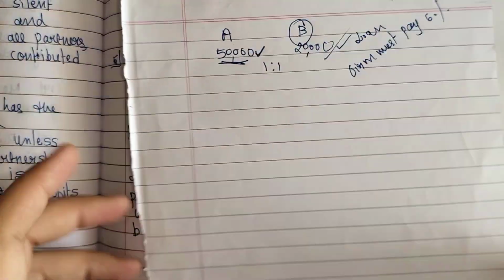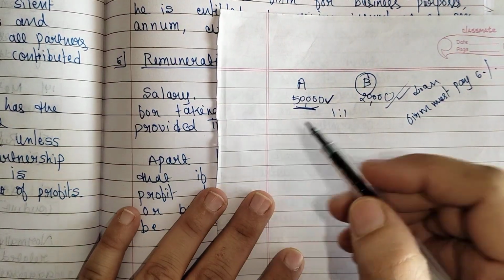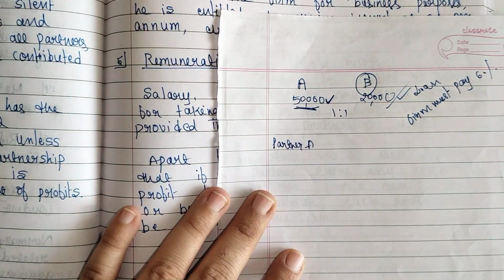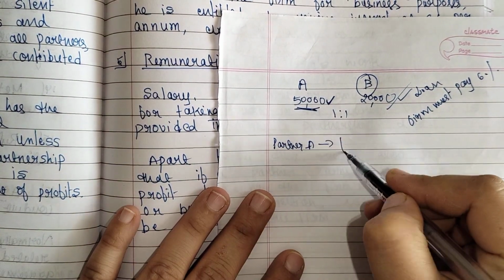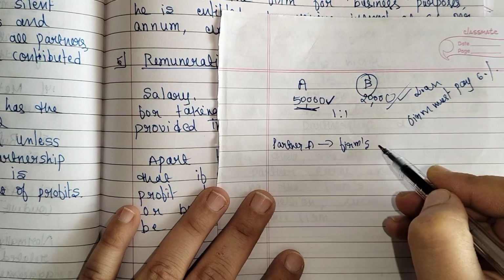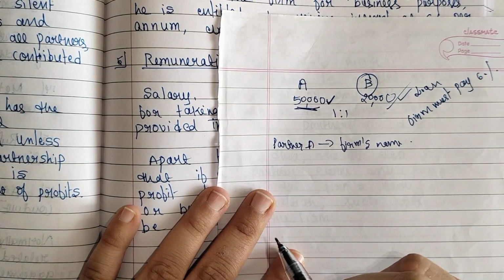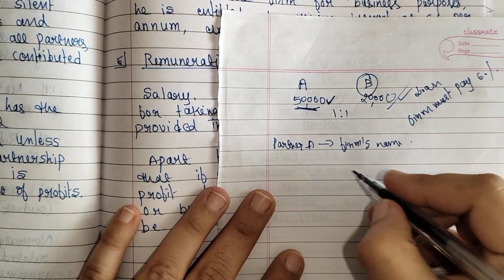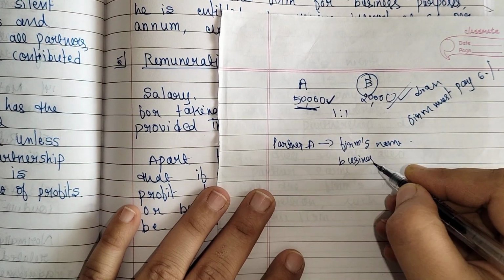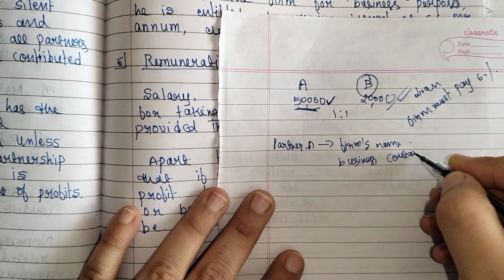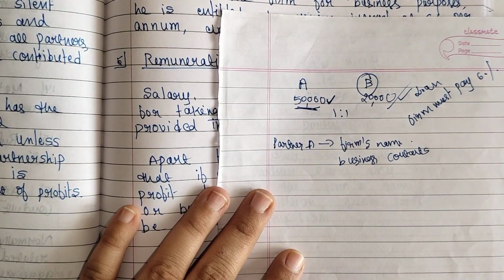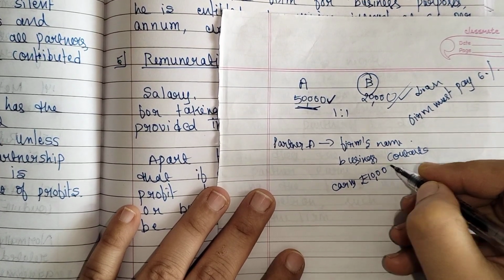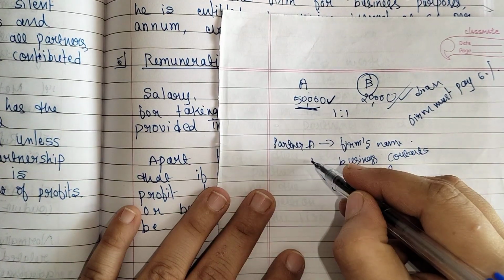See, suppose for example, partner A uses the firm's name and business contacts to make a personal deal and earns rupees 10,000 profit for himself.